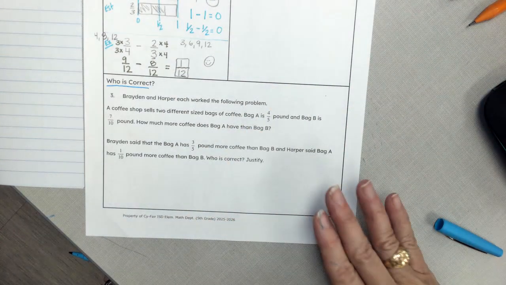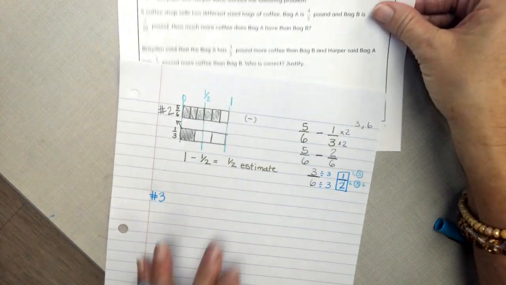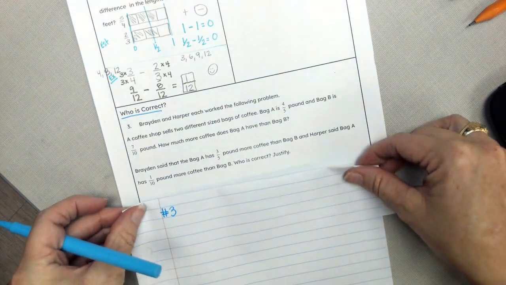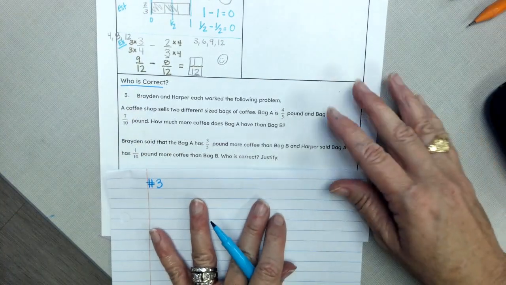Well, again, I don't think that they give us enough room here. So I'm going to go back to my notebook paper, and I'm going to fold this so that you can see easily. You don't have to fold yours if you don't want, but I just think it's a little bit easier for me to see the paper.